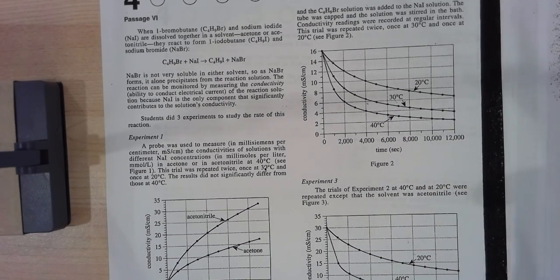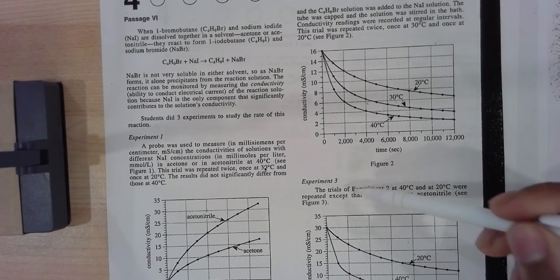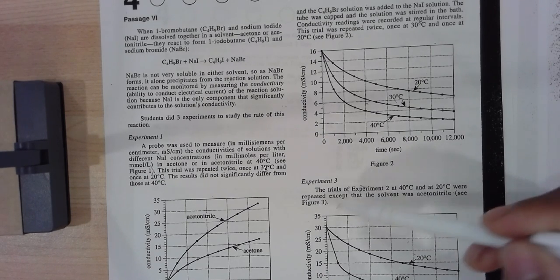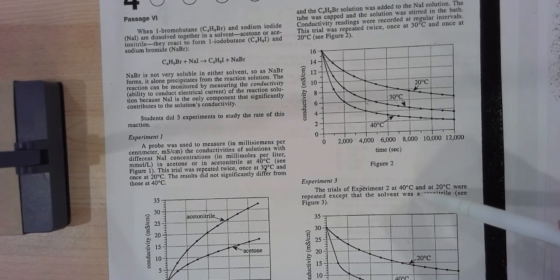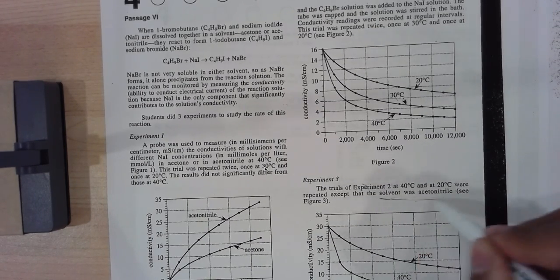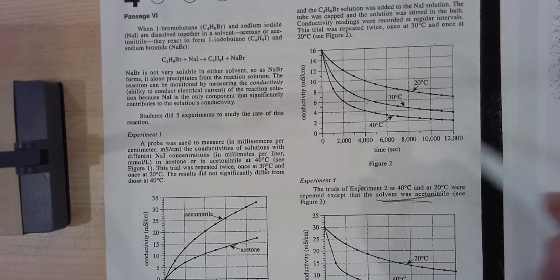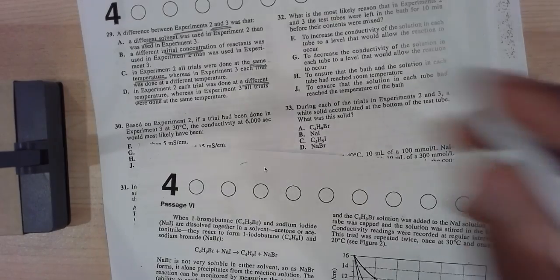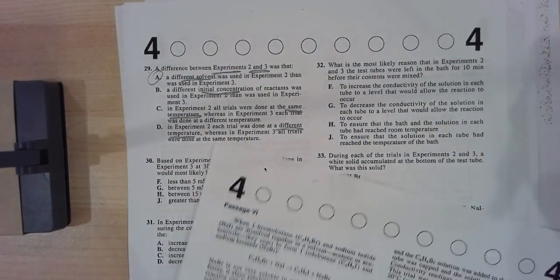So the logical thing to do would be to always read the shorter one, okay? And it would say the trials in experiment 2 at 40 degrees and at 20 degrees were repeated, except that the solvent was acetanol. So the solvent was this instead of whatever it was before. So what is that? That's A, because a different solvent was used.